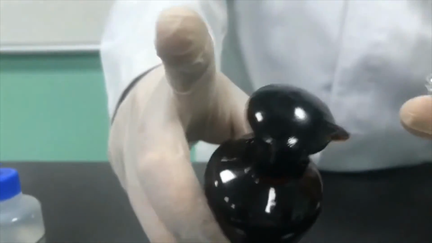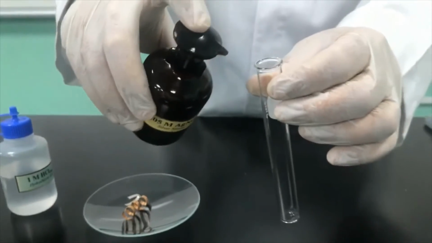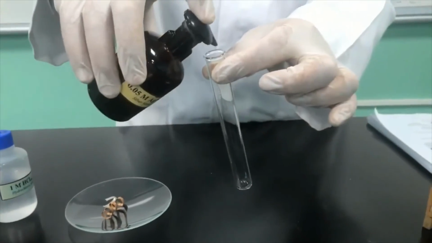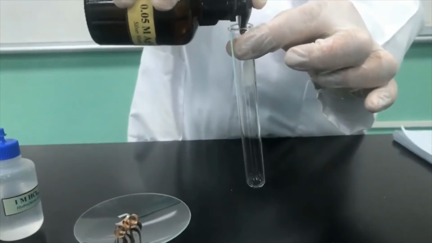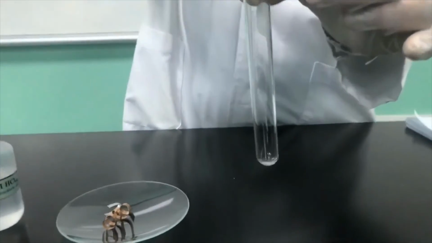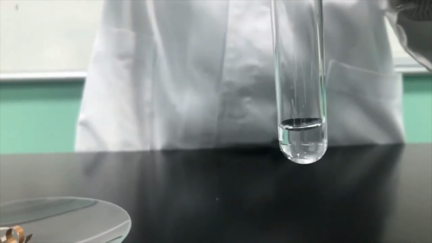So here you go, hold nicely and safely holding the stopper here, and then nicely just turn it to allow the liquid to come in, to pour an amount of silver nitrate inside here. I think this will be almost enough for the experiment.